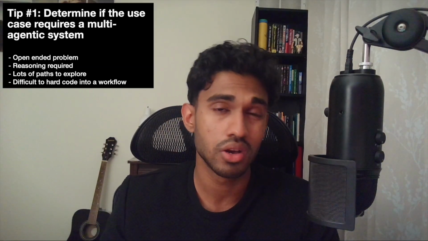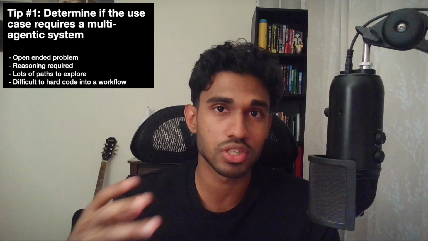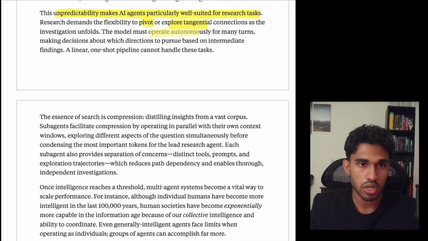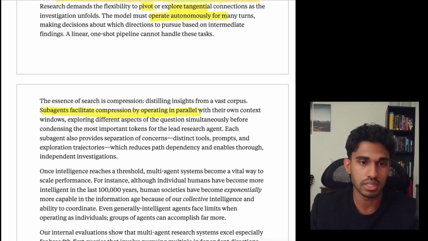So whenever you're thinking about doing a use case, always figure out: is this something where an agentic system would shine, or am I really better off making this a workflow? Because, as you'll see in this article, you're signing yourself up for a lot more complexity if you decide to go the agentic route. In this scenario, the model must operate autonomously and make many turns. Essentially the sub-agents are distilling the information they find all the way up to a lead orchestration agent. This idea of using sub-agents to do sub-tasks or sub-processes and then compress that information up to a lead research agent is a common agentic design pattern that many people have used.